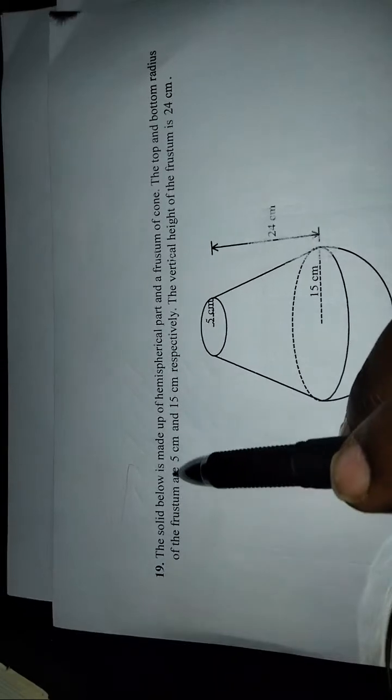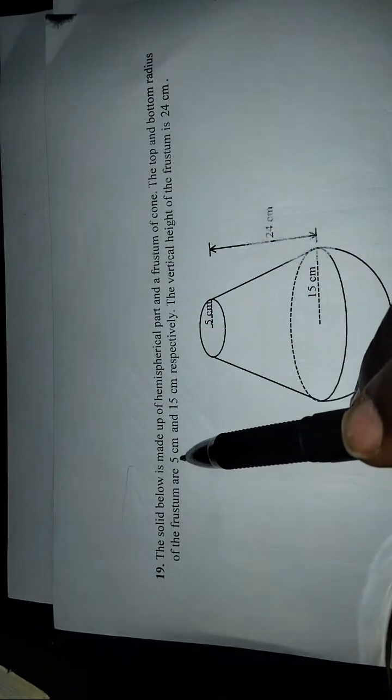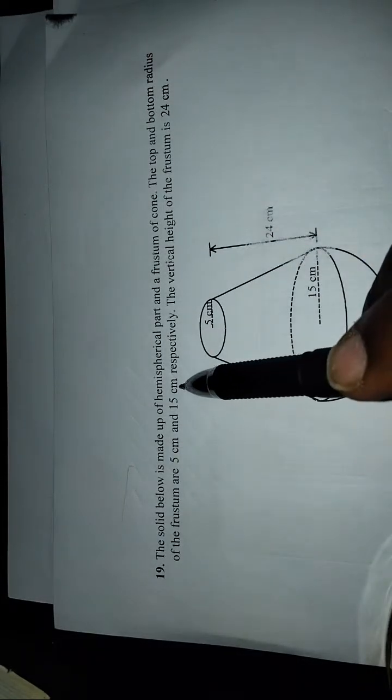The first thing we are told here is that the solid is made up of a hemispherical part and a frustum of a cone. The top and bottom radius of the frustum are 5 centimeters and 15 centimeters respectively. The vertical height of the frustum is 24 centimeters. So as seen, we have the bottom radius as 15 centimeters, the top radius for the frustum as 5 centimeters, then the vertical height as 24.